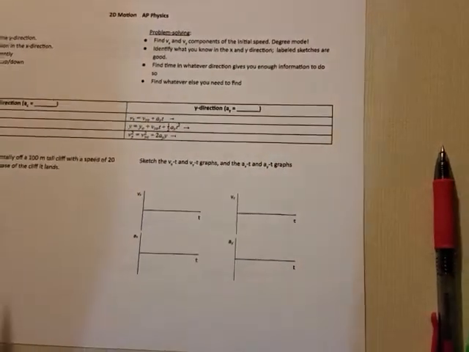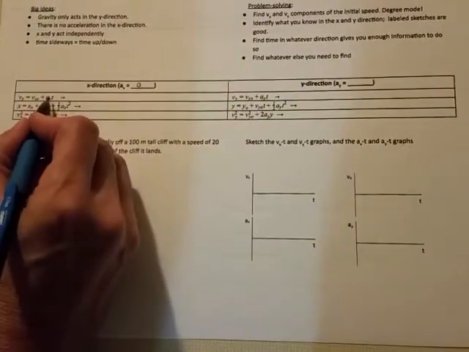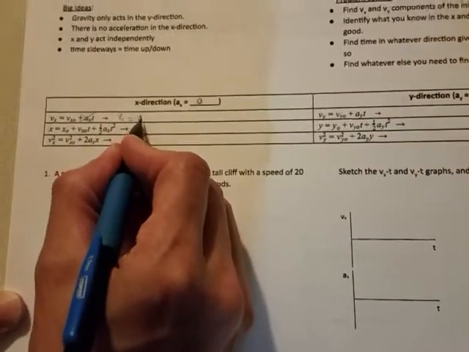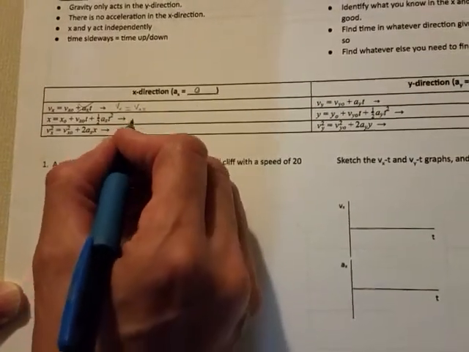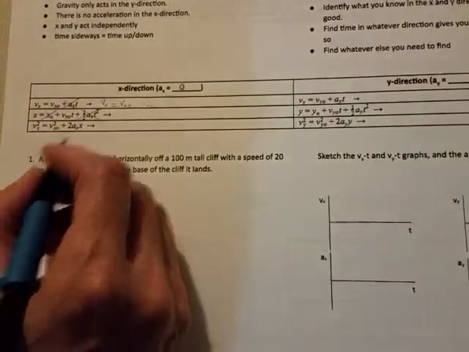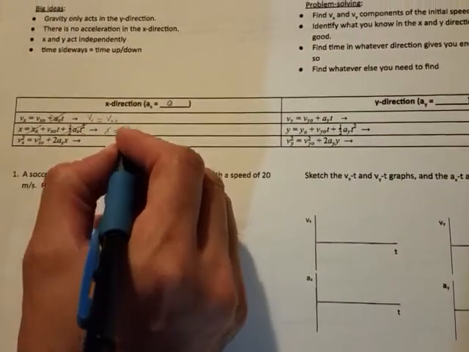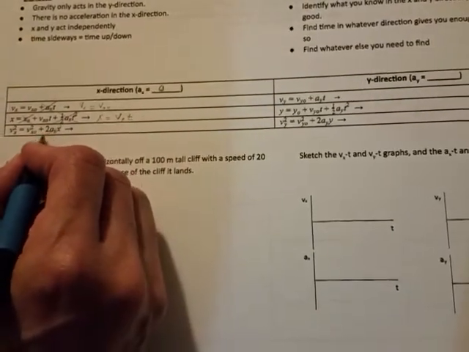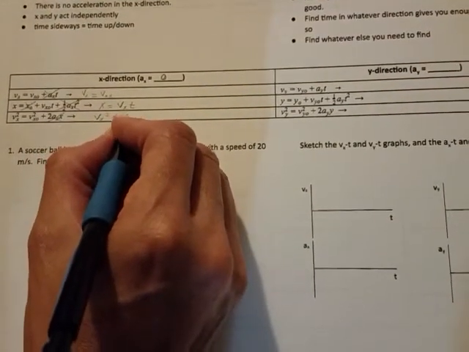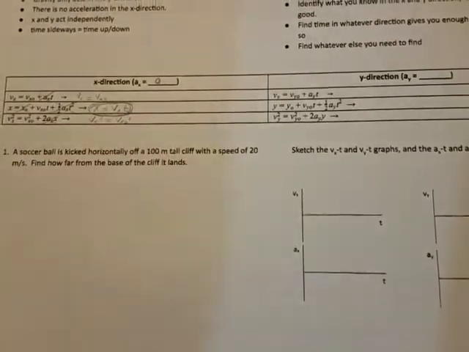So, in the x direction, there is no acceleration. A is 0. So in this equation, that goes away, and we have V is equal to V0x, which is completely not helpful. In this equation, we can make those two things be 0. That's going to give us x is equal to Vxt. That is very useful. And then here, that goes to be 0. So we have Vx squared is equal to Vx0 squared, which is completely not useful. So the useful equation in the x direction is that one.